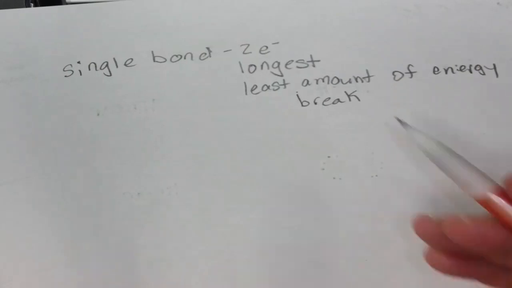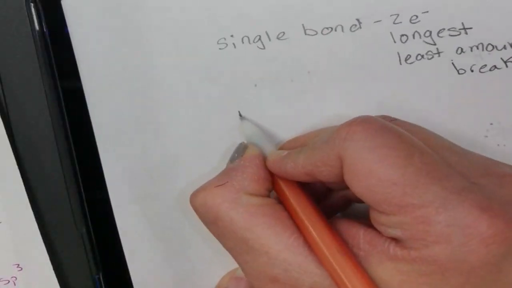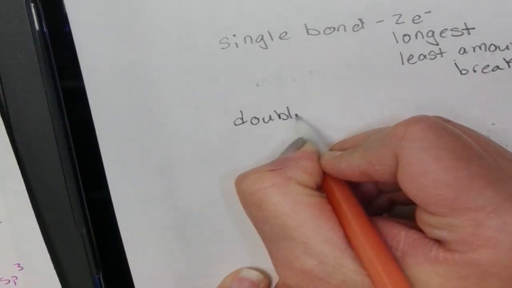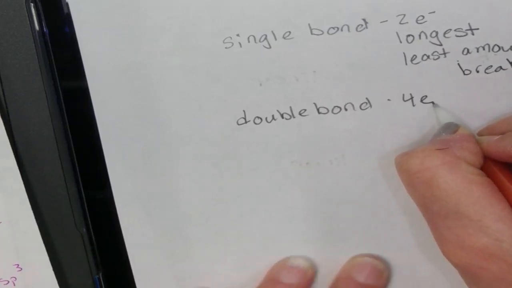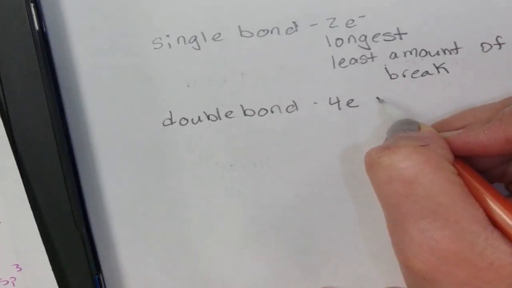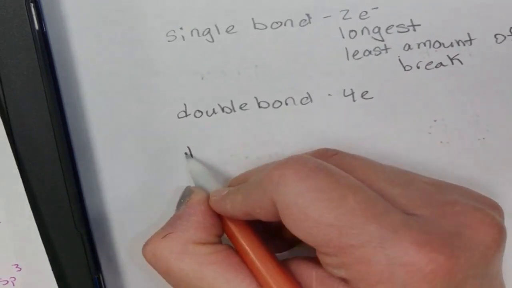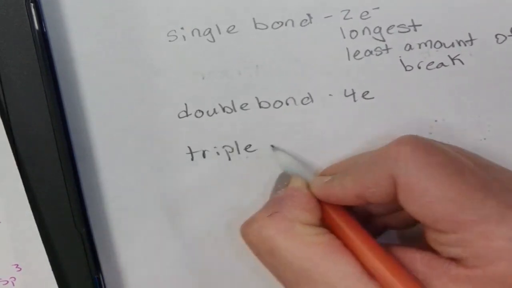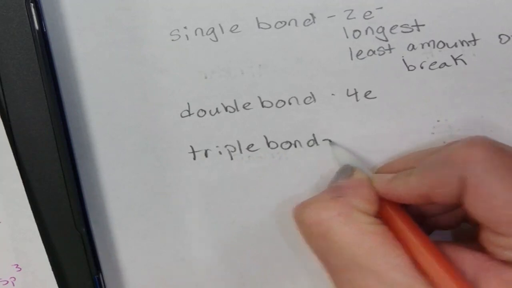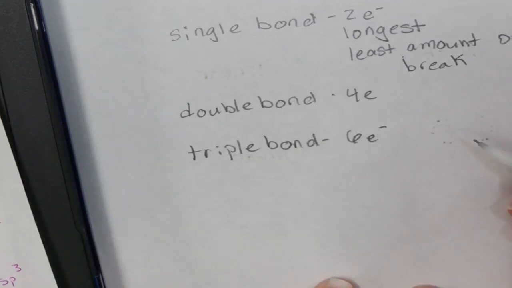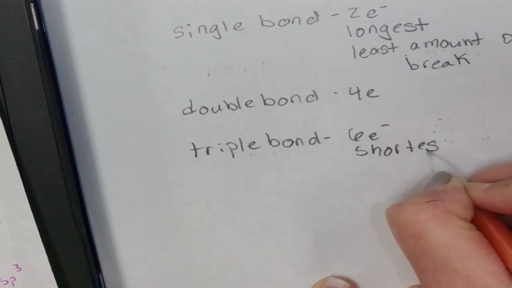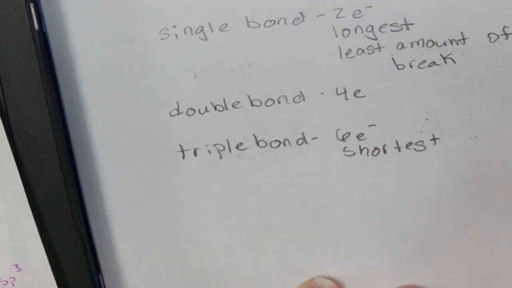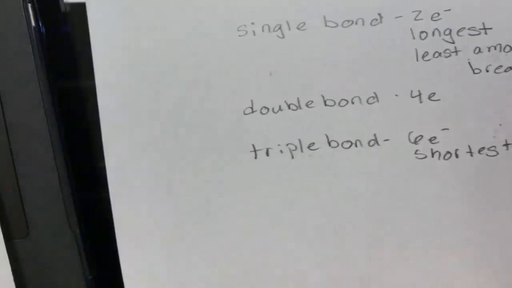All right, a double bond is 4 electrons. A triple bond is 6 electrons. It is the shortest of the 3 bonds, and it is going to require the most energy to break.